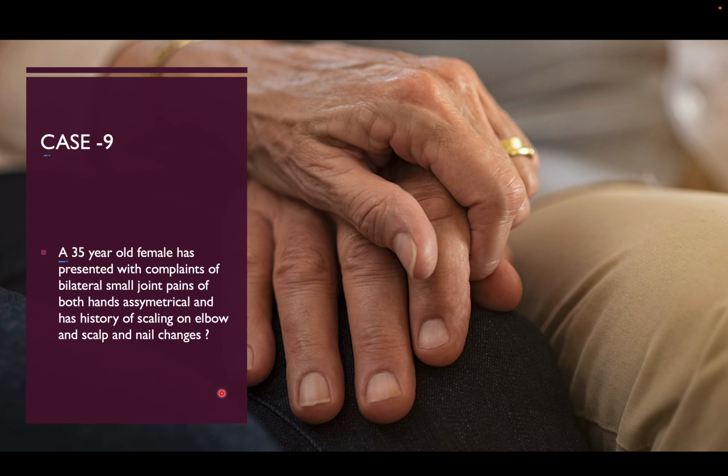A 35-year-old female has presented with complaints of bilateral small joint pains on both hands, asymmetrical, and has a history of scaling on the elbows and scalp, and nail changes are seen. So you can see there is asymmetrical involvement of the hand joints, so this might not be rheumatoid. Generally asymmetrical joint involvement is rare in the case of rheumatoid arthritis.